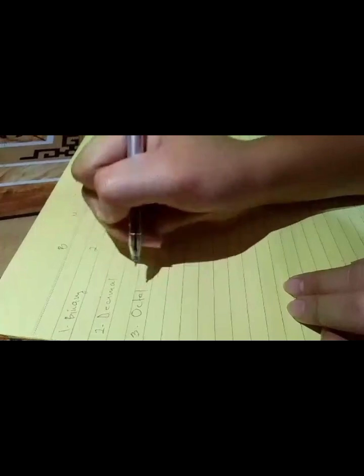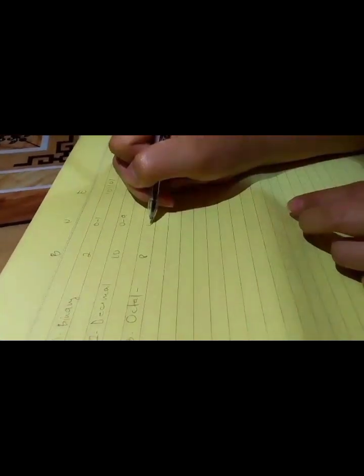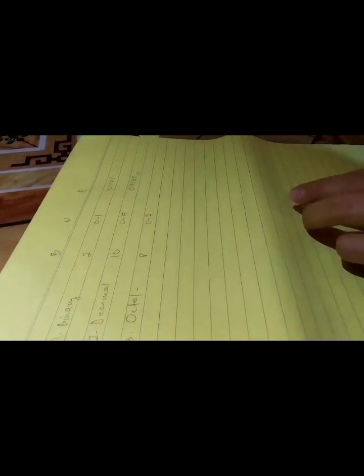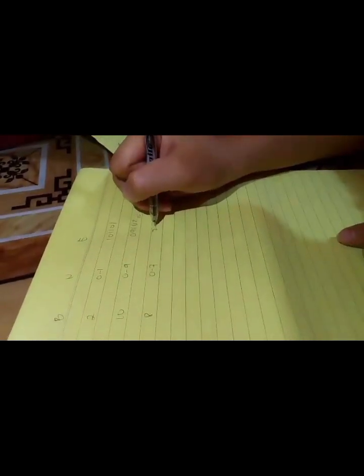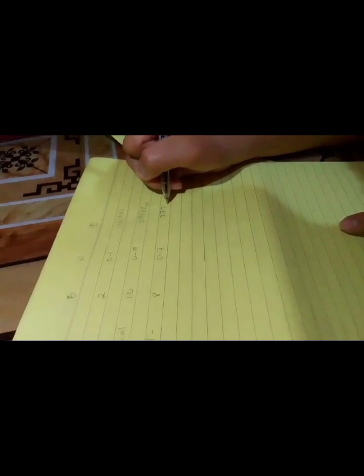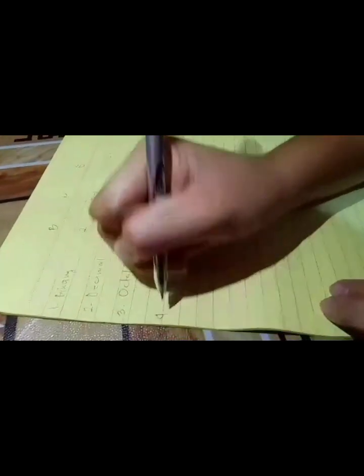Number 3. Octal. Ang octal naman ay we have 8 base and ang notation is we can use 0 to 7 only. Pero kapag 8 sa notation mo, that is not considered as octal. And then, ang example is 777 base 8.